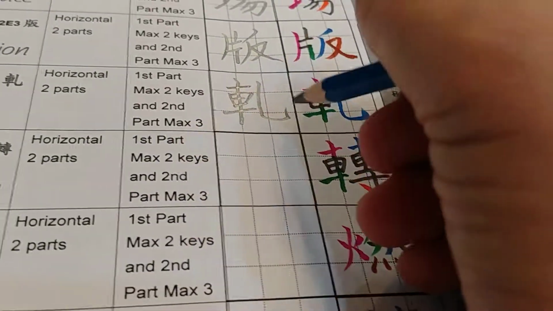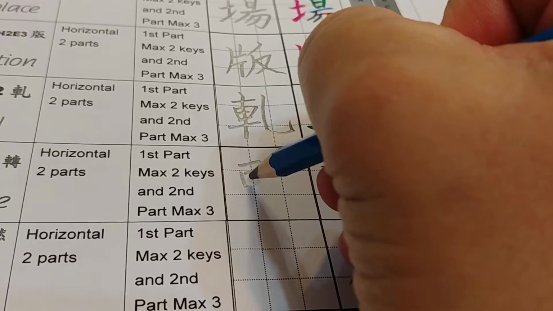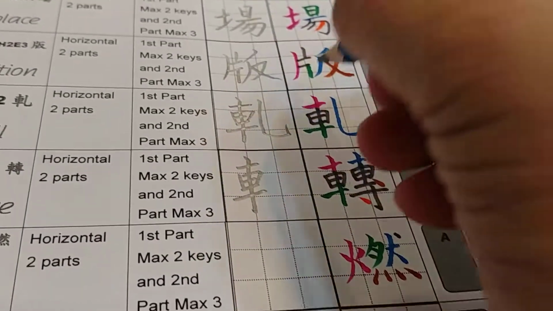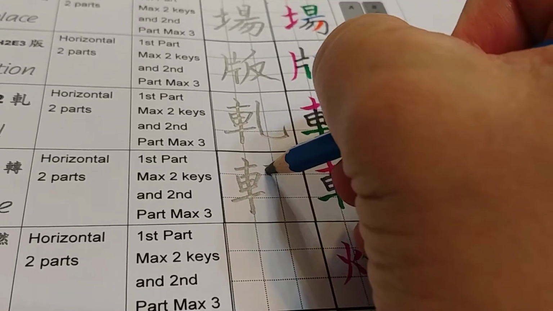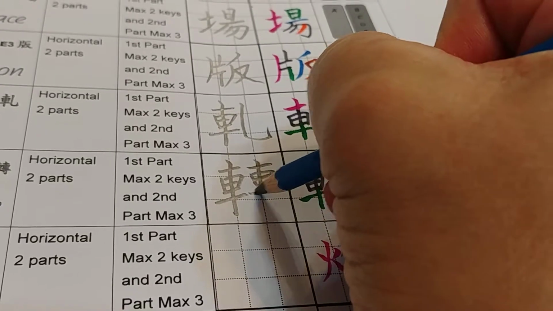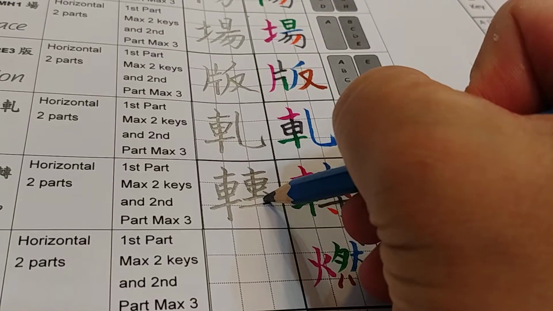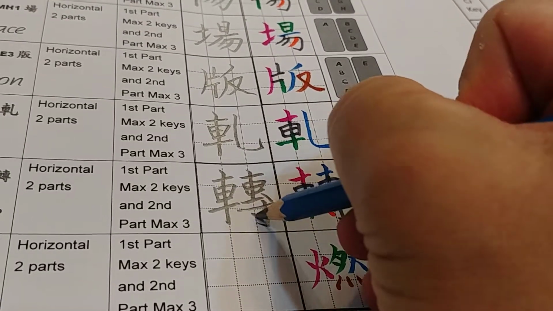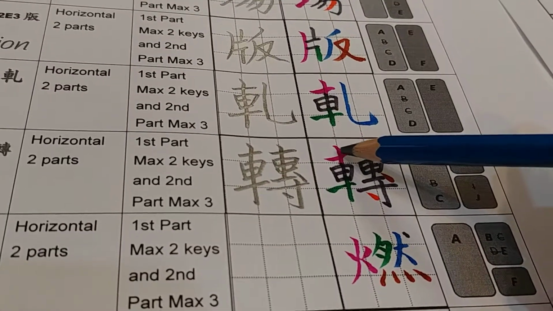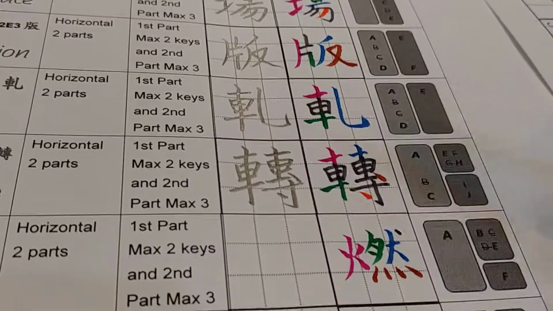And this is a very interesting word, a very interesting example. Many crosses here. And this is the last dot. And the keys here are J, J, J, I, I, as you can see.